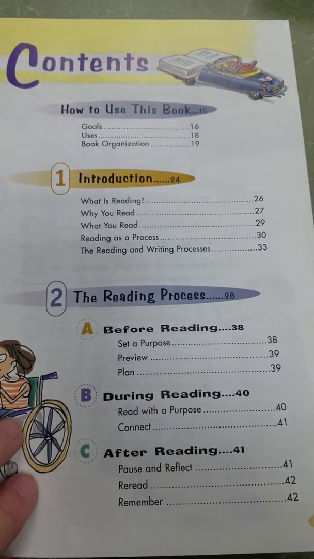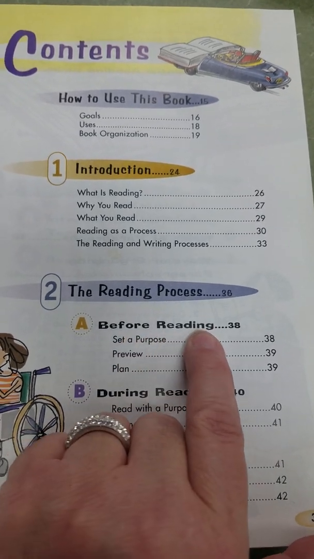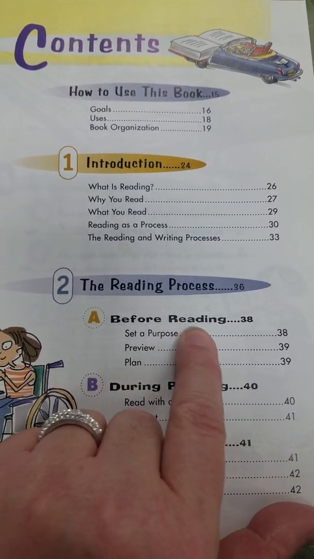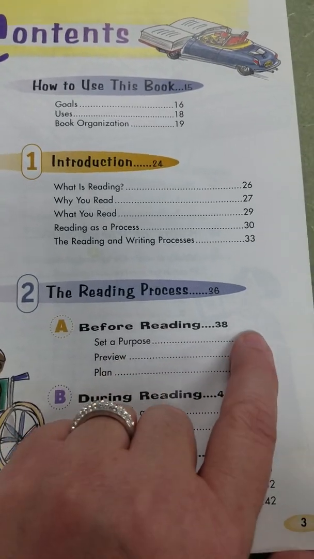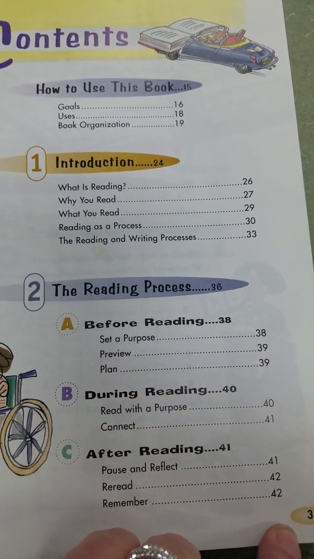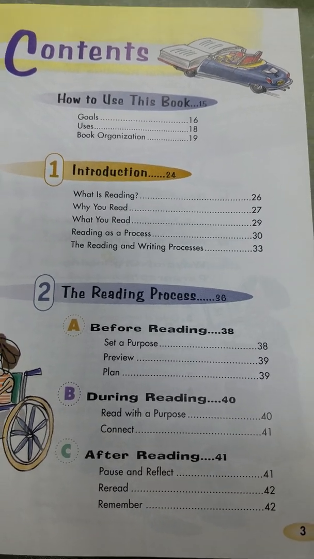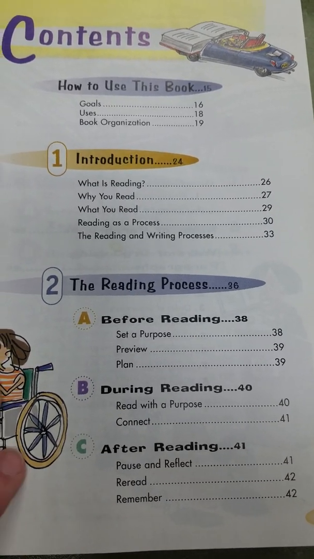And you can also notice that there are sections, and it breaks it down into subsections and gives you the pages for those sections so that you can find what you're looking for without having to read the whole book.